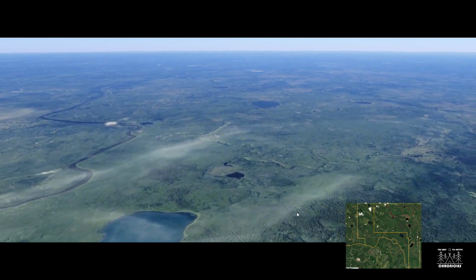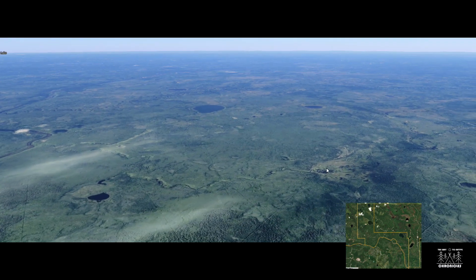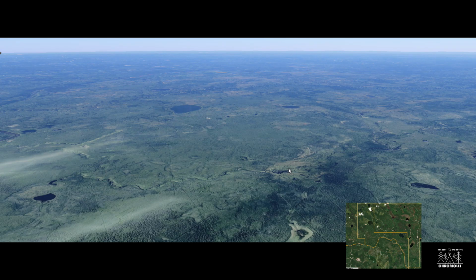Very interesting to look at the layout in this way. So that's the video of our trap line.